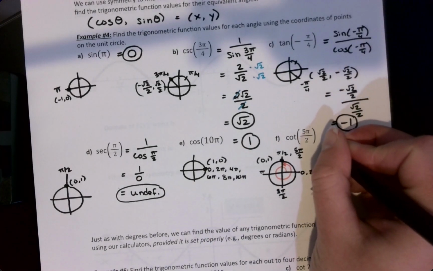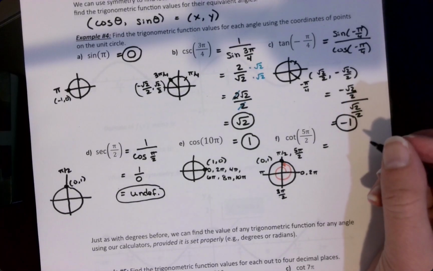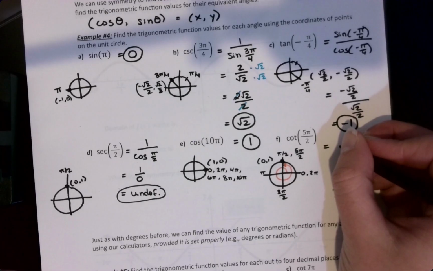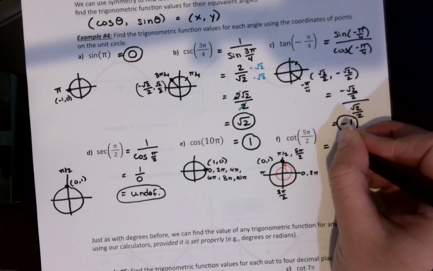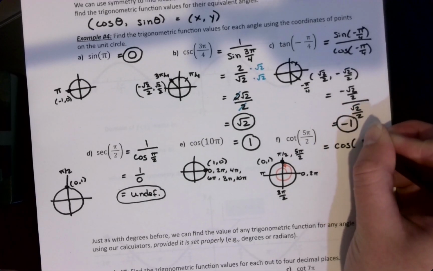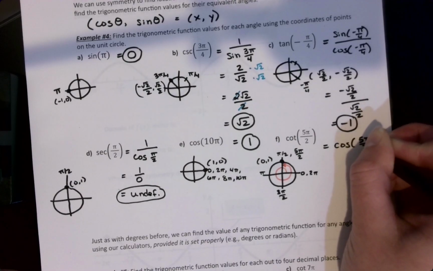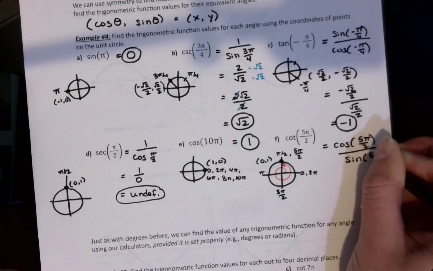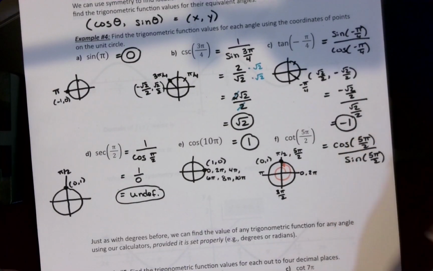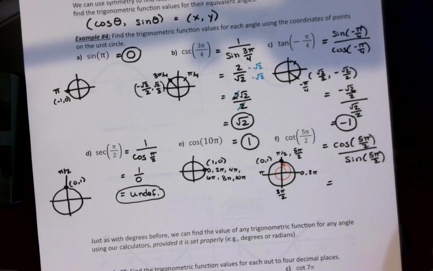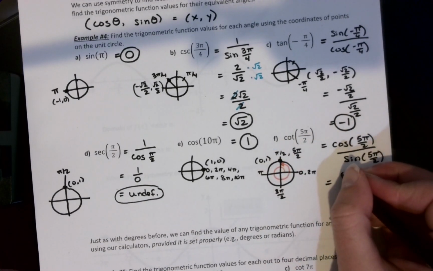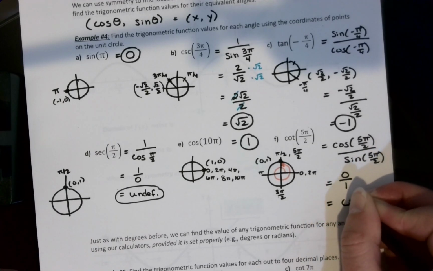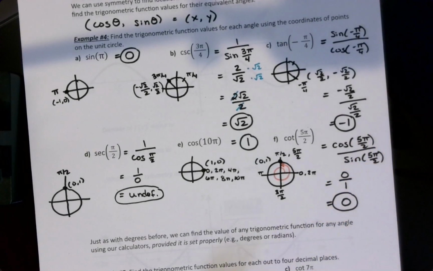And if I want the cotangent, tangent is equal to sine over cosine. Therefore, cotangent is equal to cosine over sine, the reciprocal of tangent. So the cosine value, which would be 0, over the sine value, which would be 1, 0 over 1 is equal to 0.